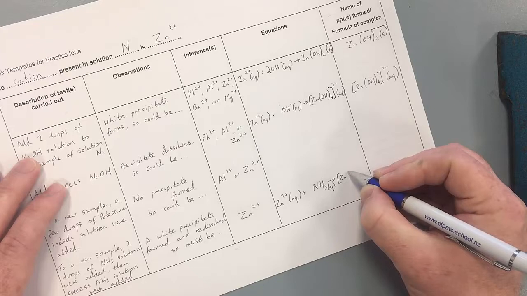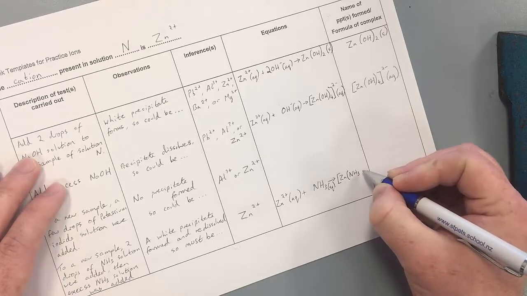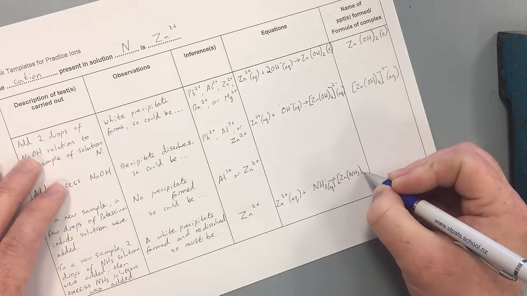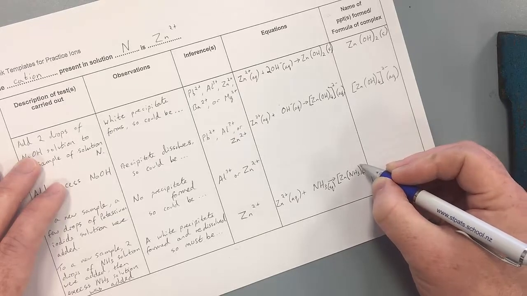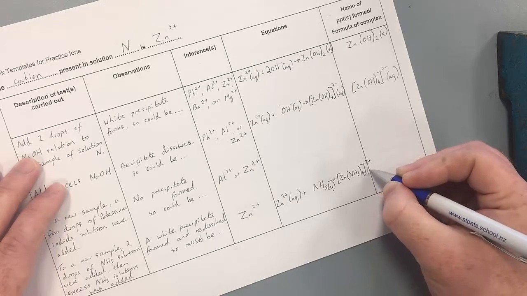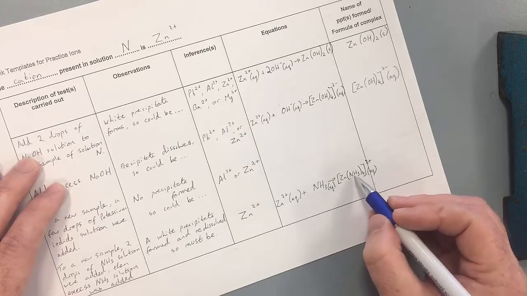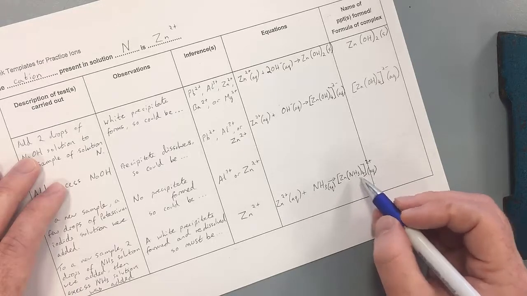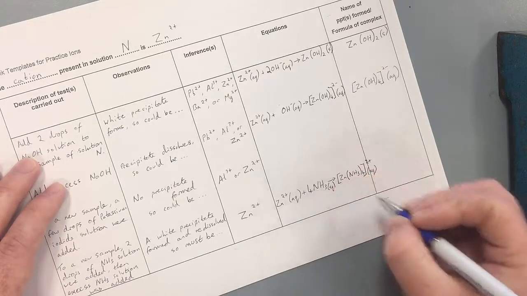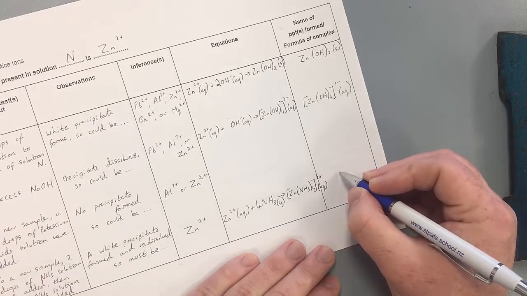Zn, open brackets, NH3, close brackets, 4, square brackets, 2 plus, aqueous. We've got 4 ammonias there, and so we need 4 over here, and then we write in the complex formula again.